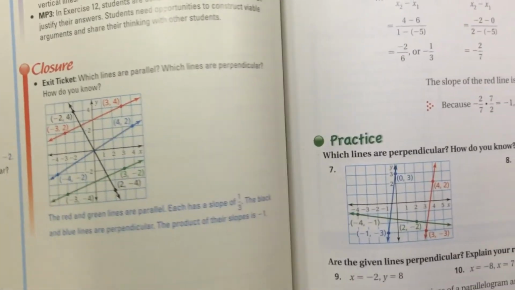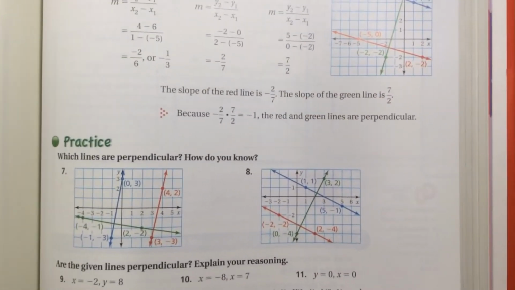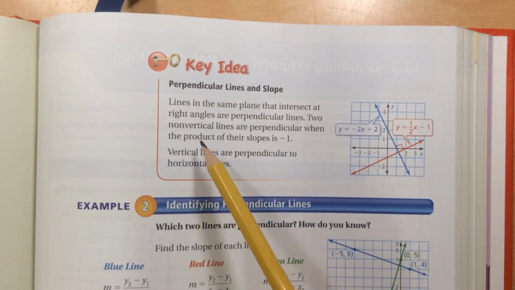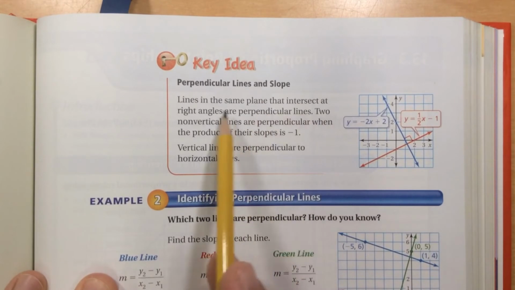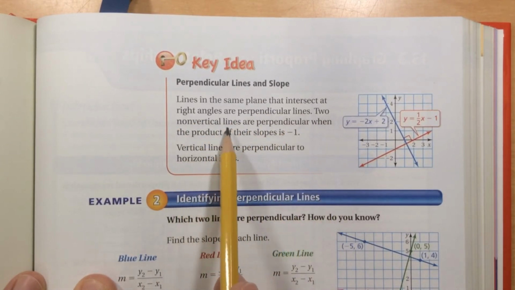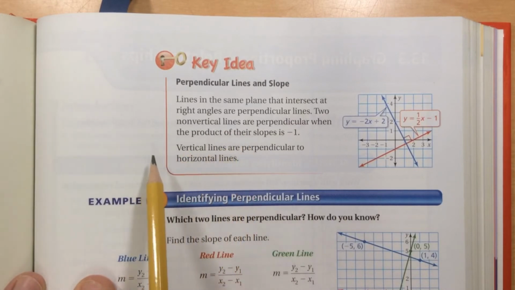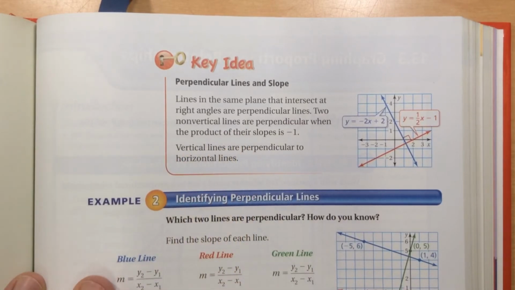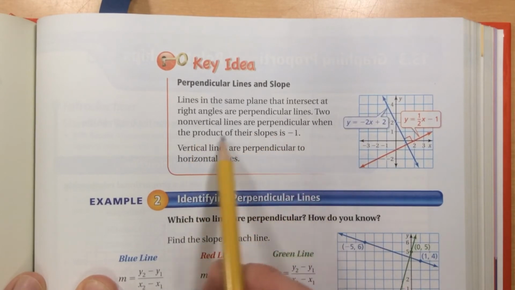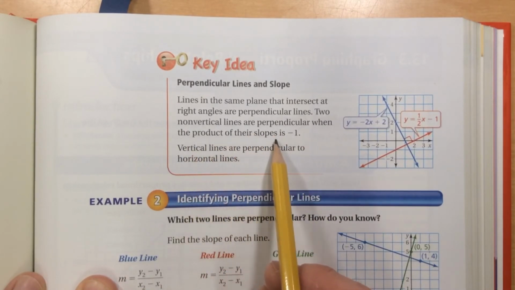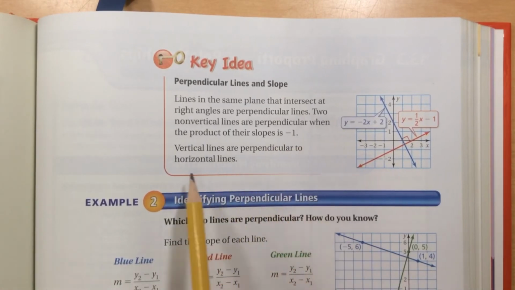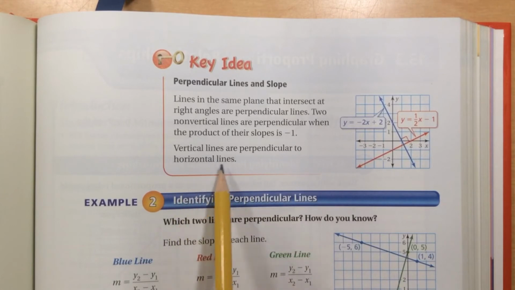Then we have perpendicular lines. And perpendicular lines, lines in the same plane that intersect at right angles, are perpendicular lines. Two non-vertical lines, so again, they've got to take care of the vertical line problem because they don't have slopes. Two non-vertical lines are perpendicular when the product of their slopes is negative 1. And then it says vertical lines are perpendicular to horizontal lines.